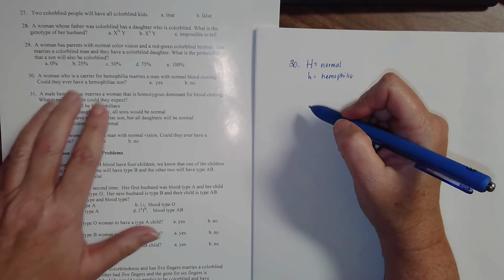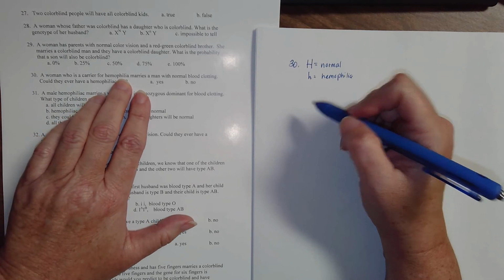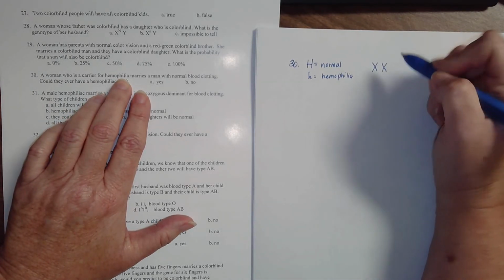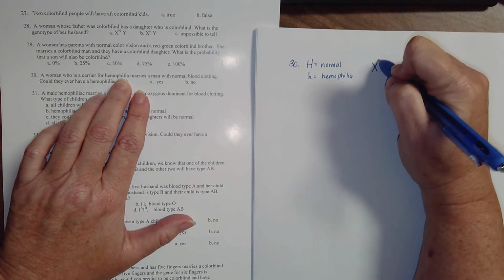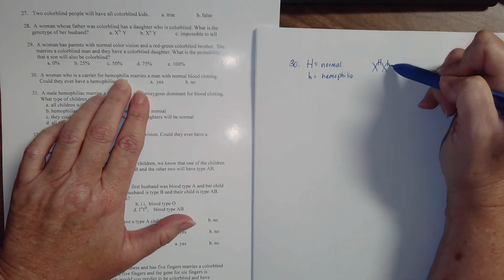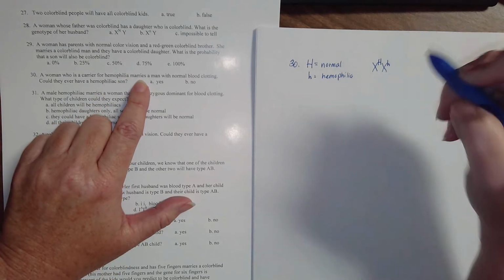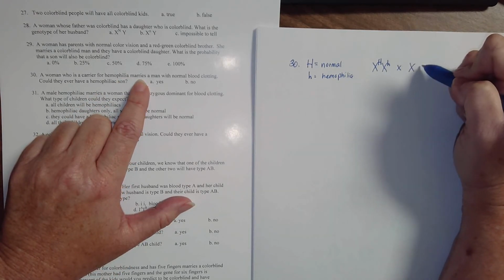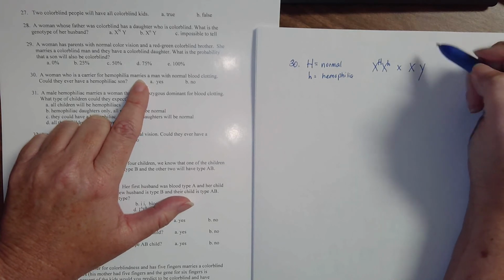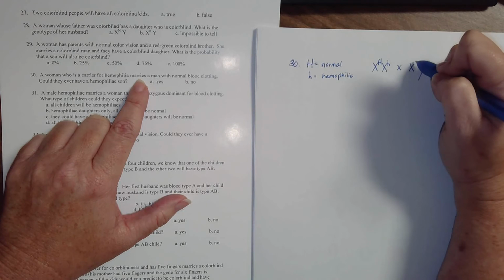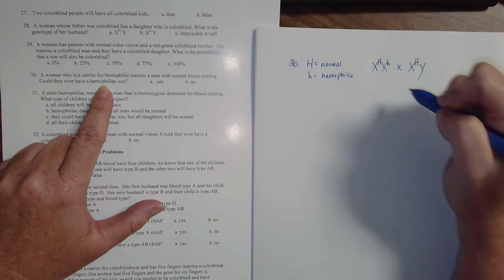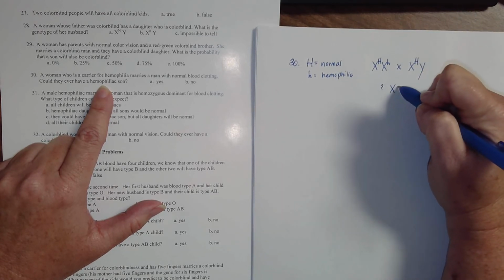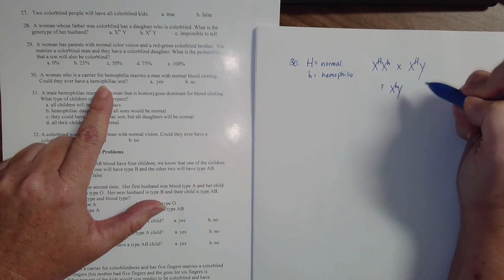Okay, so 30. A woman who is a carrier, if she's a woman and is a carrier means that they don't have the condition, but they carry the allele that does, but it's masked. In other words, it means that she is heterozygous. So she carries the disease, but she doesn't have it herself. She marries a man with normal blood clotting with respect to hemophilia. There's all kinds of blood clotting conditions, but we'll say we're talking about hemophilia here. So he's normal. Can they have a son who's a hemophiliac? In other words, we're wanting to know, can they have a son who's a hemophiliac?